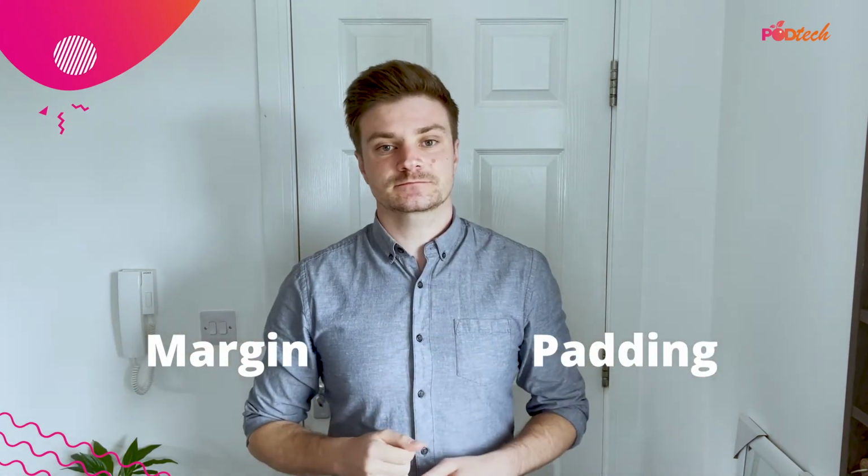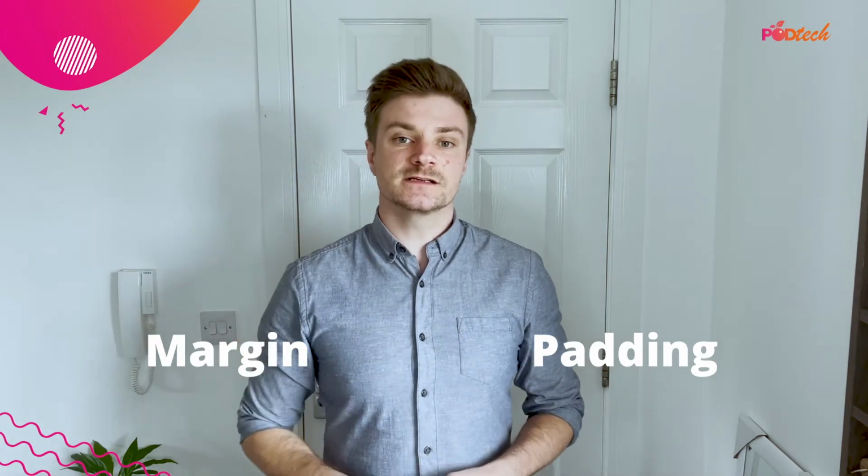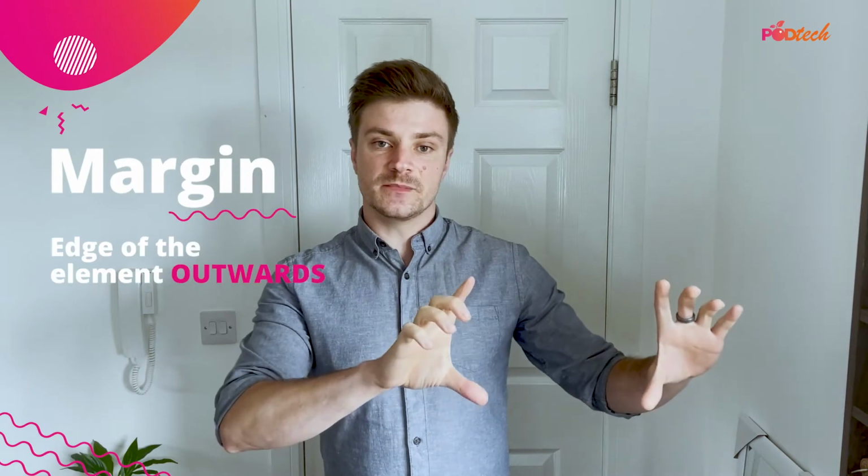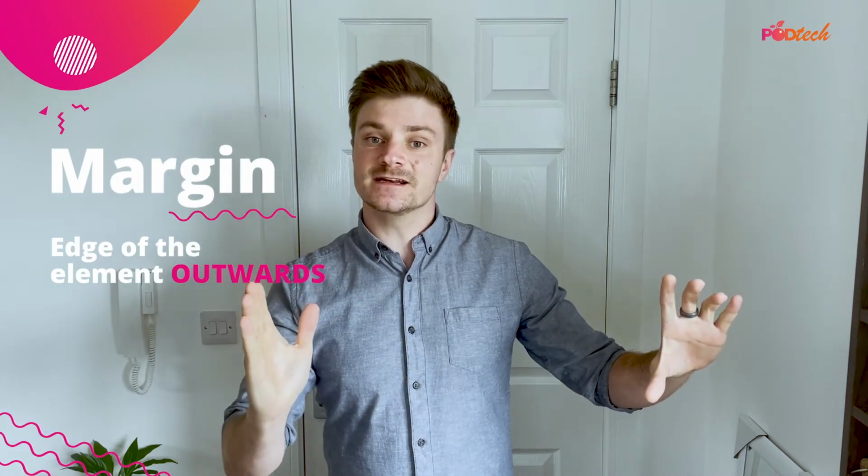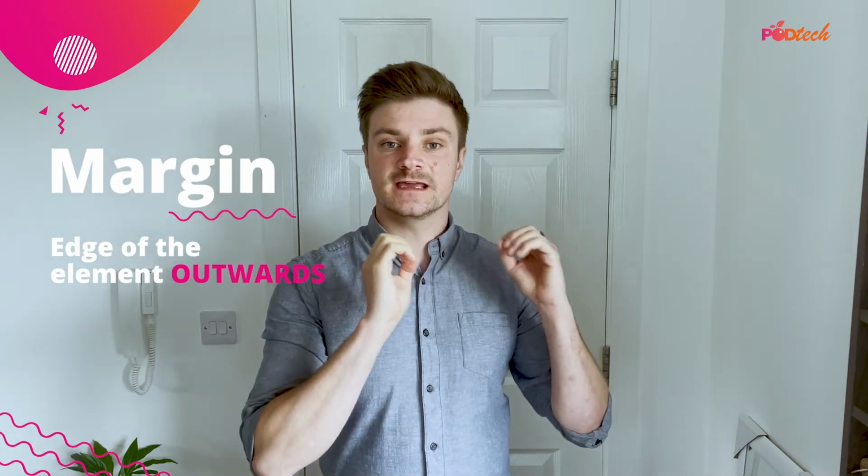So this is margin and padding. These two things work in very similar ways. Margin works from the edge of the box to the start of the next container. So for example, if you have a text image, the margin is from the edge of that text image to the edge of that column.